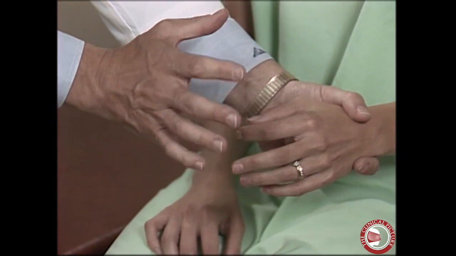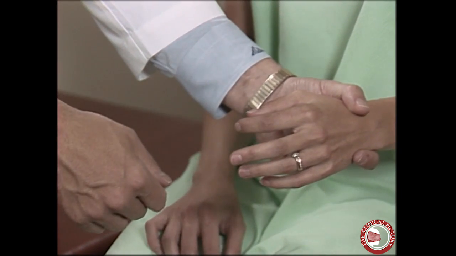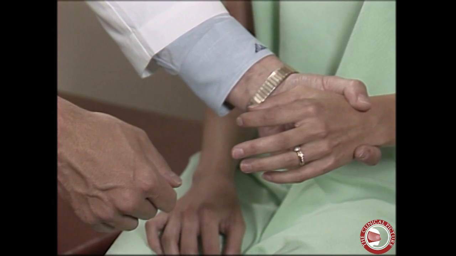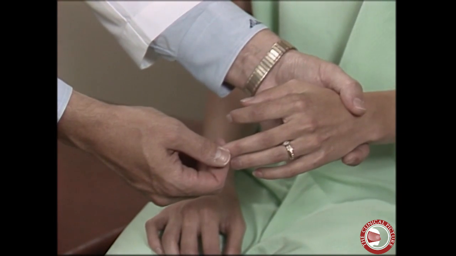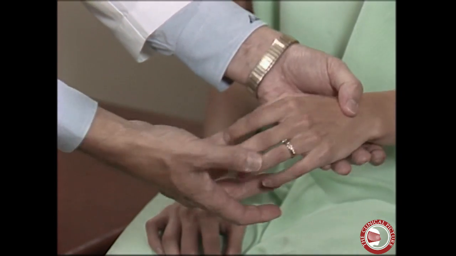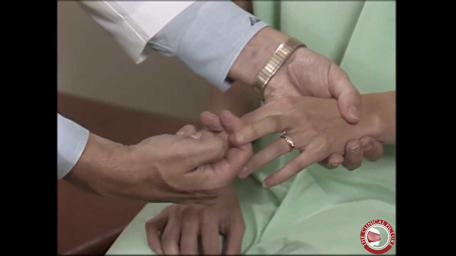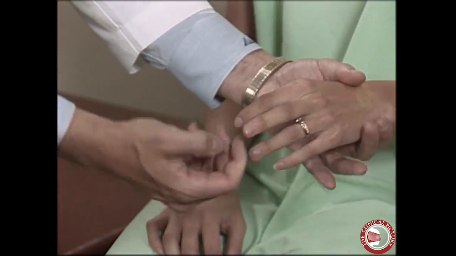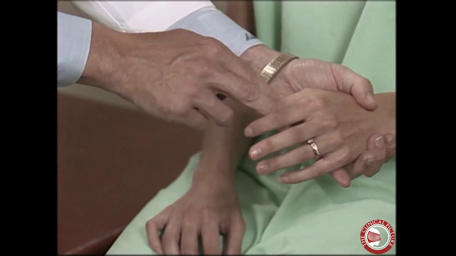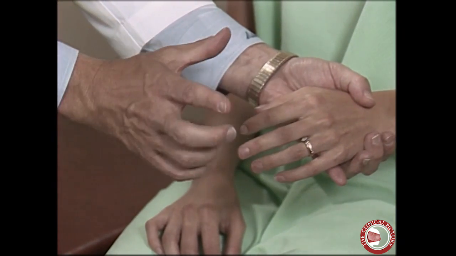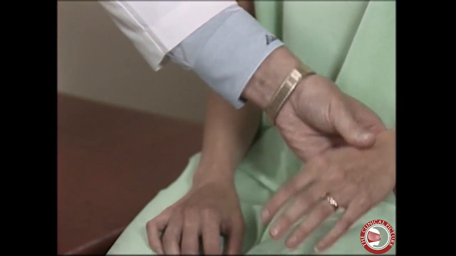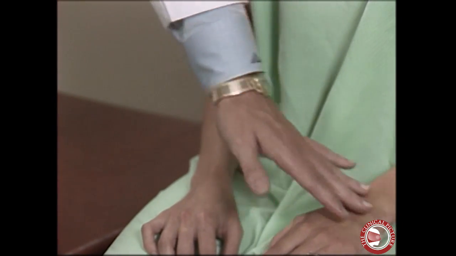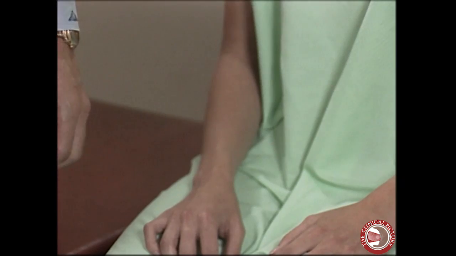If the thumb and index finger twitch together, that's an abnormal response and indicates a pyramidal tract lesion primarily isolated in the cervical spine area. Let's do it one more time. Just flick the middle finger, and as you can see, there's no activity here of the thumb and the index finger. If they come together, that's an abnormal finding indicating a pyramidal tract lesion within the cervical spine.